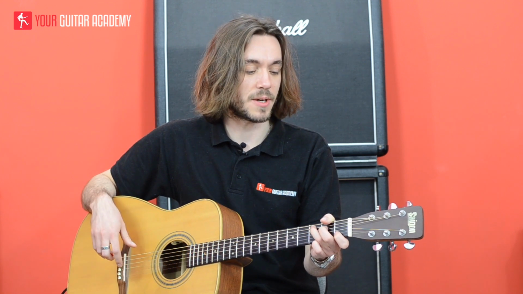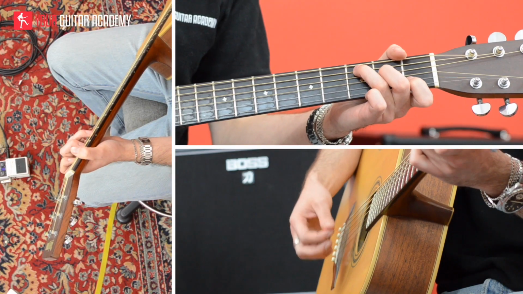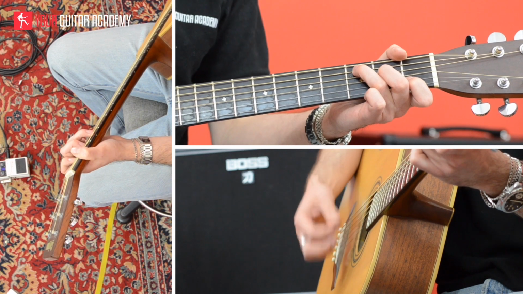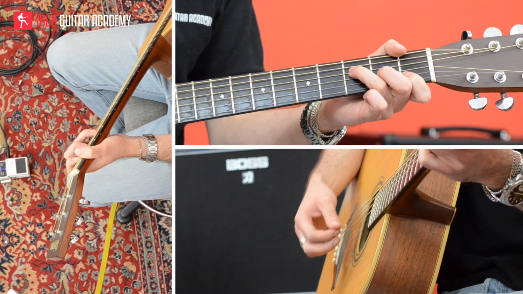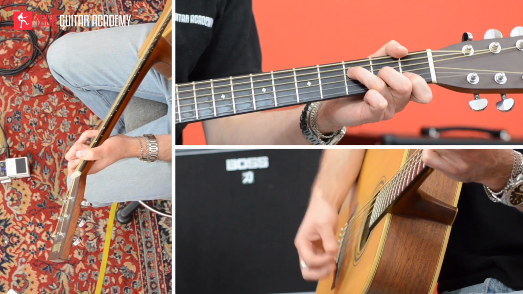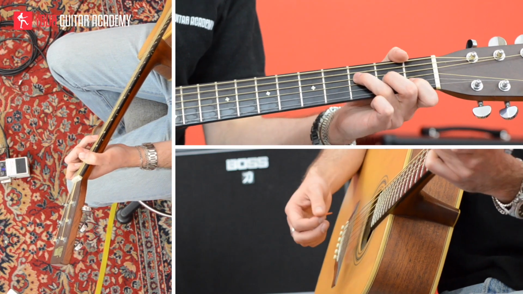Just so you know, there's an intro on the original track, which is played by the piano, and the intro is fairly simple. It's just C major and F major. So what you can do is C for 4 beats, 1 and 2 and 3 and 4 and, F major for 4 beats, 1 and 2 and 3 and 4 and.